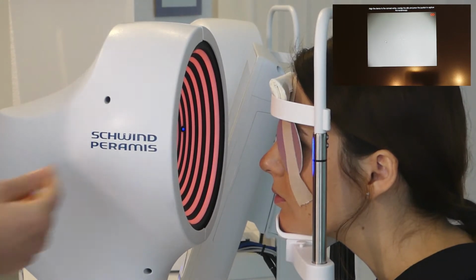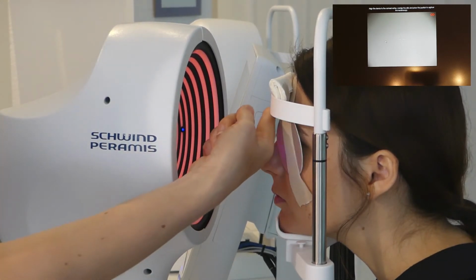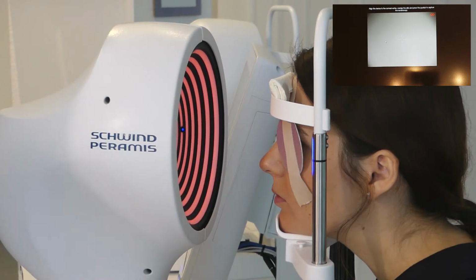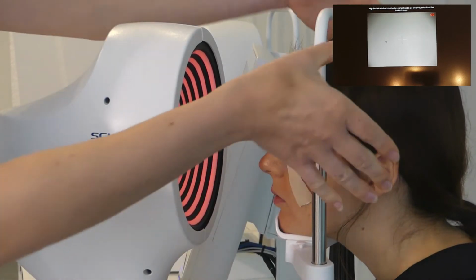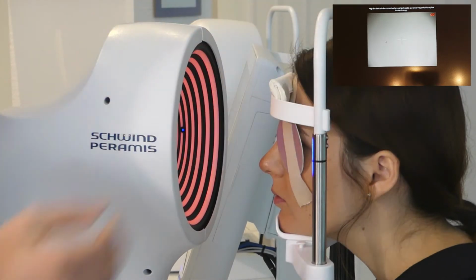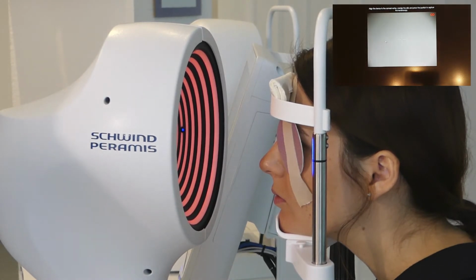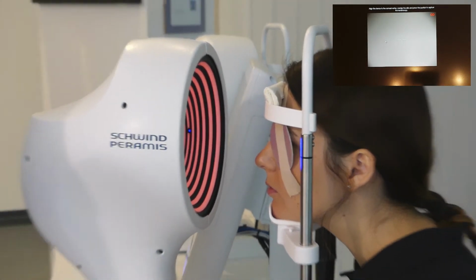Take care that the spacer is not below the forehead rest, otherwise you will create further shadow. You see again also the head I have tilted to the left side because now I'm measuring the right eye. Now my patient is in a very perfect position to start my measurement.